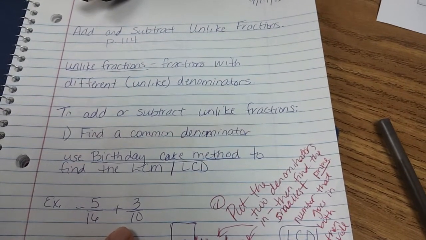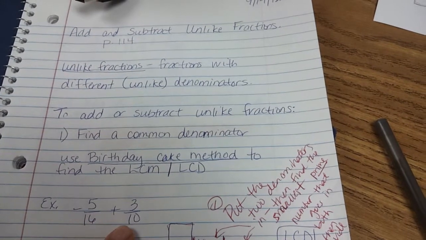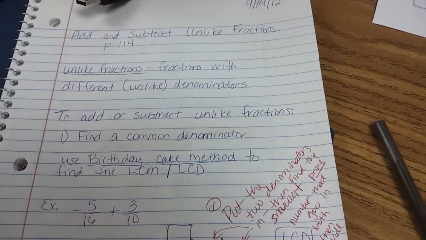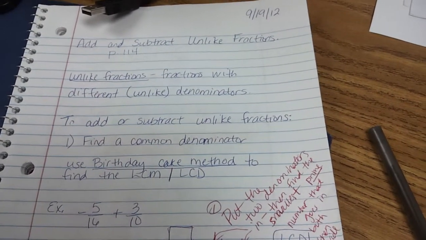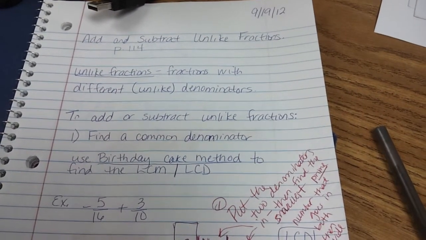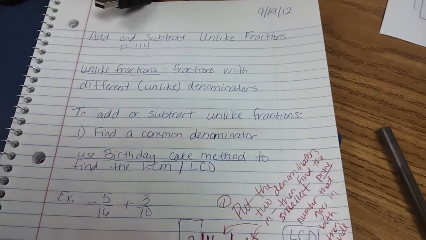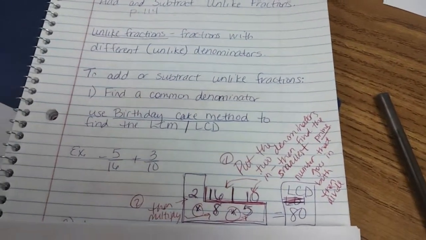We need to find the common denominator between 16 and 10. Now, one way you can do this is to just multiply the two denominators together, but in this case it's going to give us something really big and we don't need to get that big. So let's just try something else.